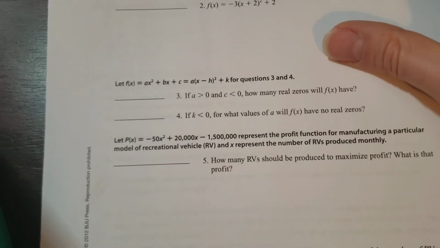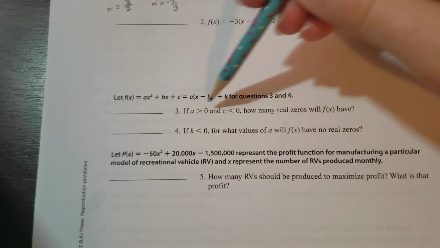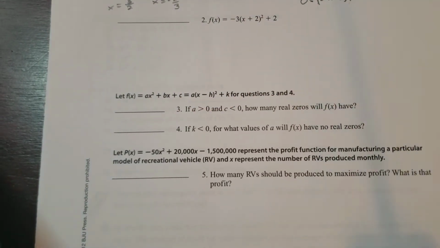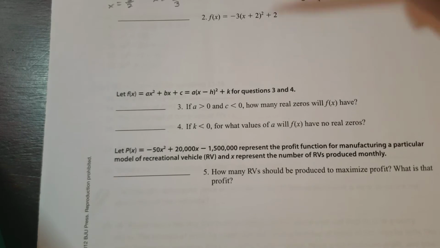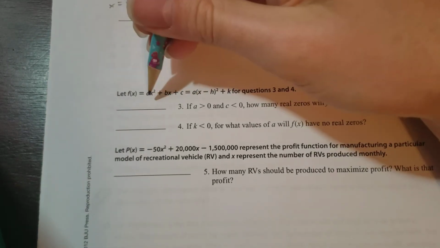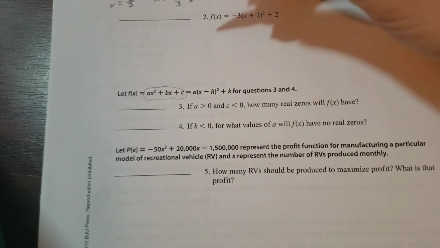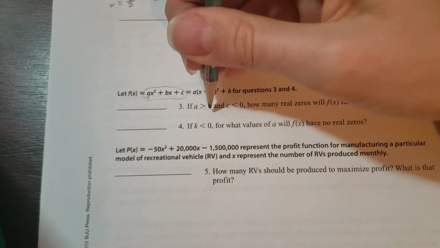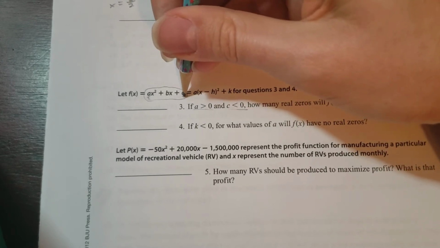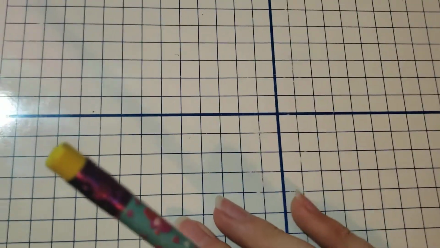Okay, 3 and 4, good grief. So we're just using variables. We're just trying to track trends. I'm going to go over these with you guys. Okay, so if we have this, right, this is kind of just a standard formula, and it's saying if A is positive and C is negative, how many real zeros will we have? Well, let me just look at this, a grid, to see what it's trying to say.